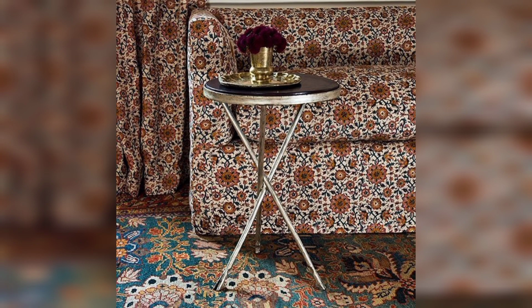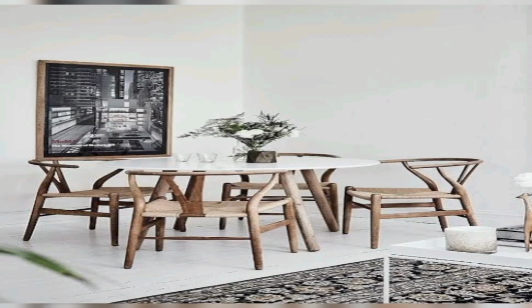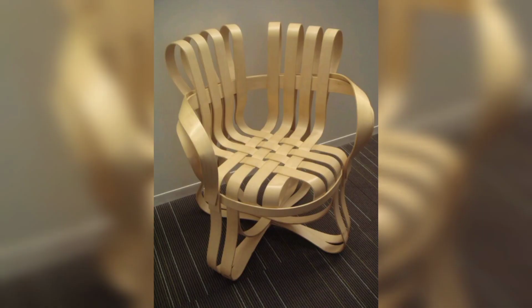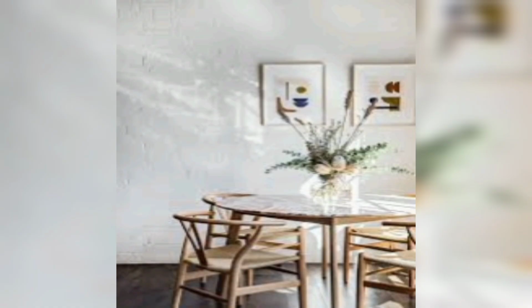Here's an example of repeating elements. In this living room, we have incorporated a palm leaf pattern in the throw pillows, artwork, and even in the wallpaper of the adjacent dining area. The consistent use of these elements reinforces the tropical theme and ties the space together.